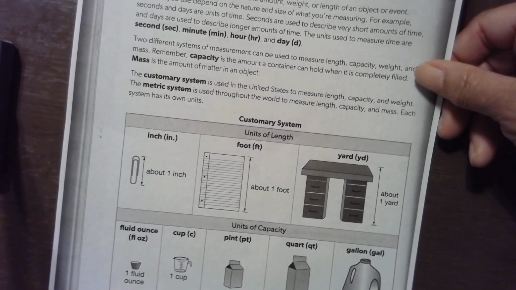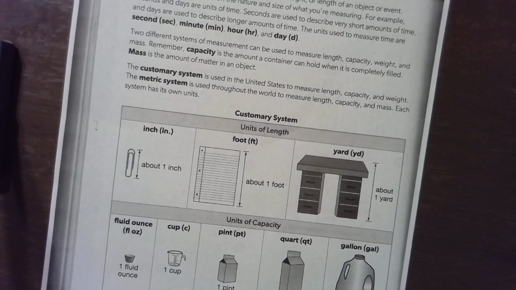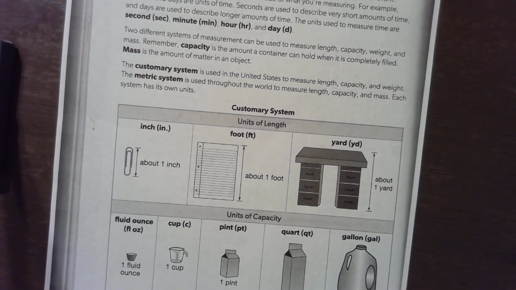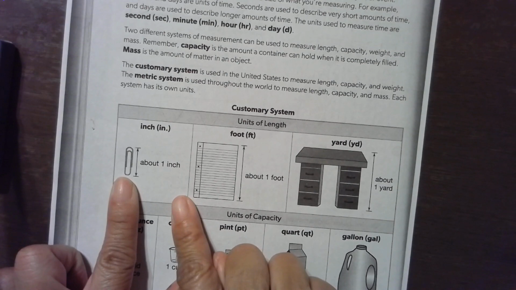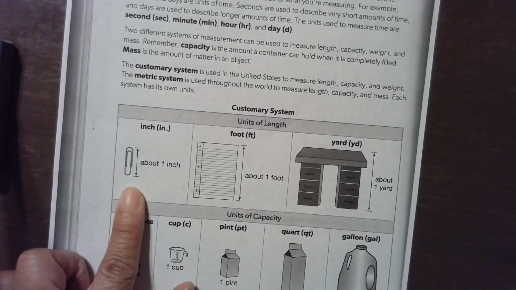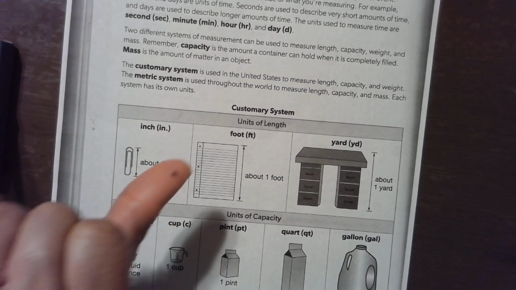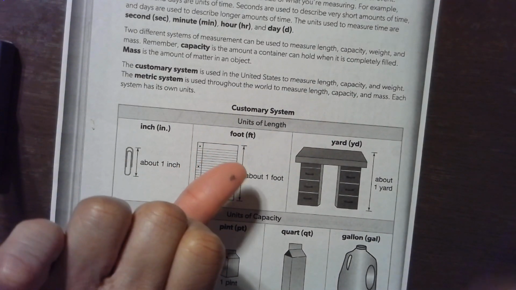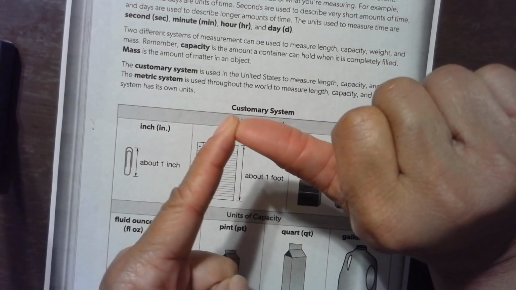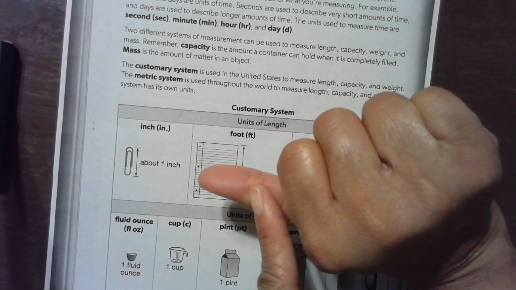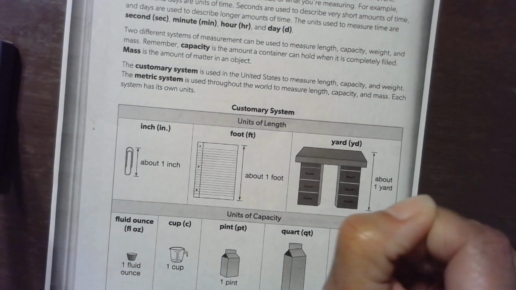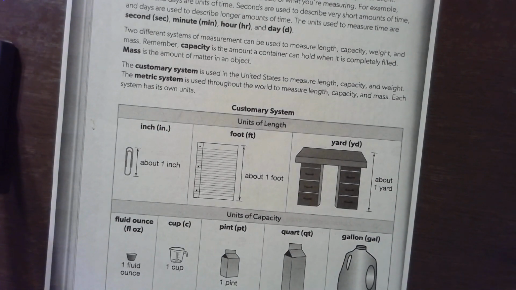So when we talk about units of measurements, we get benchmarks about how much that measure is. And so the first one we're going to do is length, and it is an inch. An inch is about the length of a small paper clip. It's also, if you take your thumb, from the top to the first knuckle. That is about an inch. So if I do like that, that's about an inch.